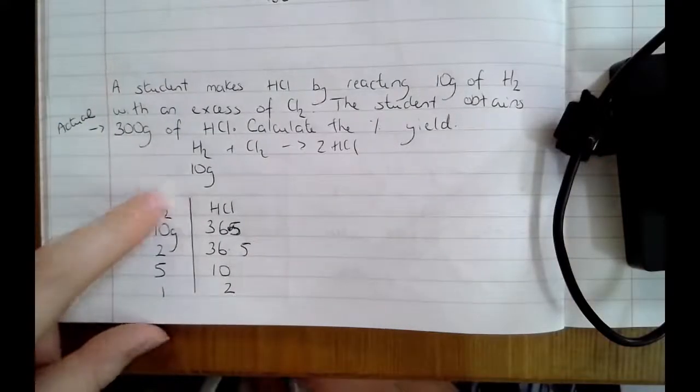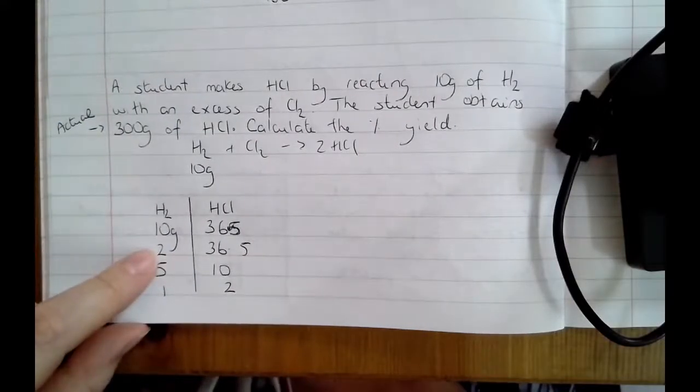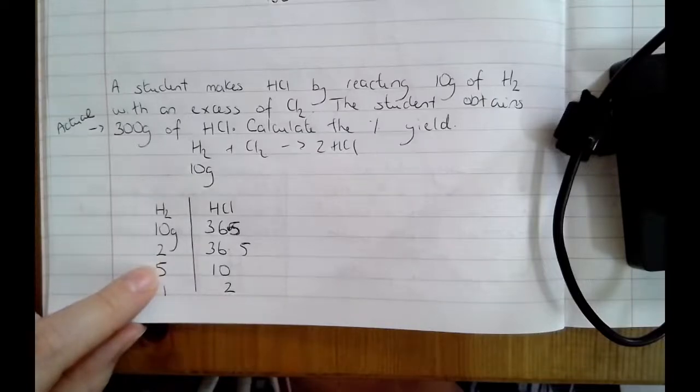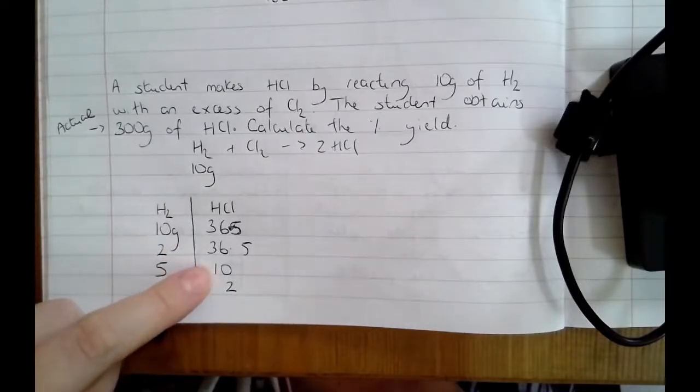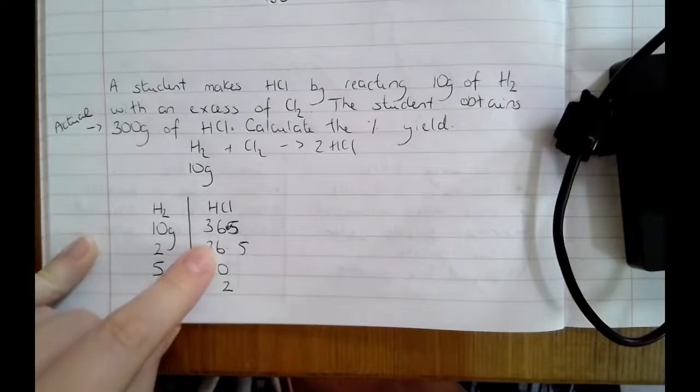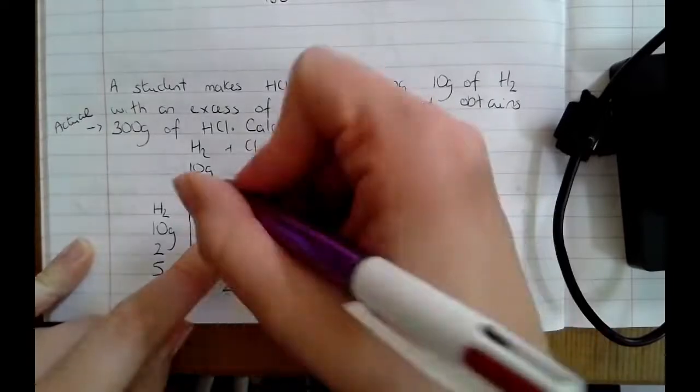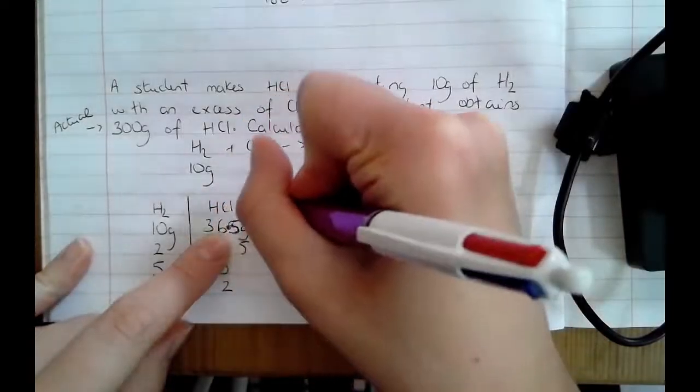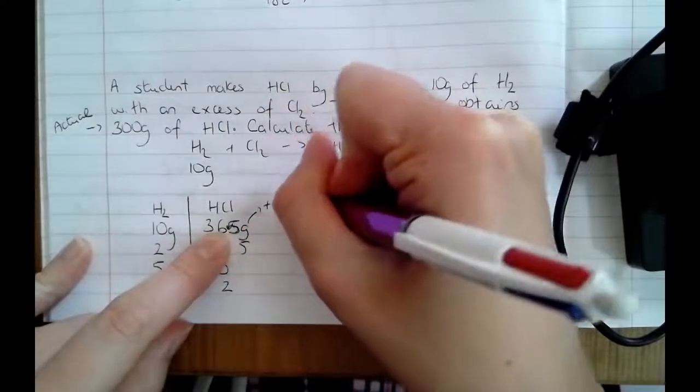All right, so I've just filled in my moles table here. I'm starting off with 10 grams. The formula mass of H2 is just 2. So I've got 5 moles of hydrogen. Using the ratio, that should produce 10 moles of HCl. And then 10 times the formula mass of HCl gives me a theoretical yield of 365 grams.